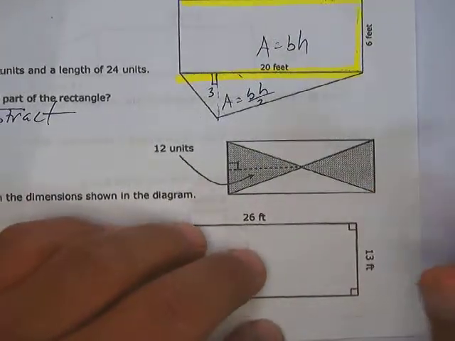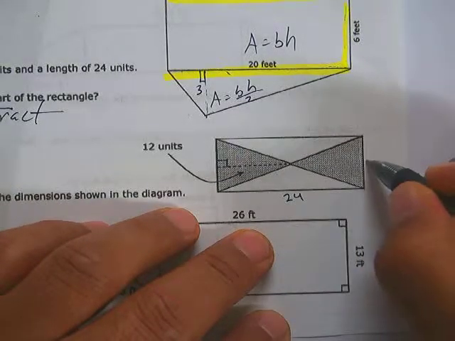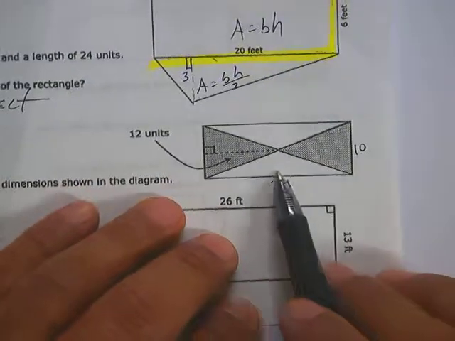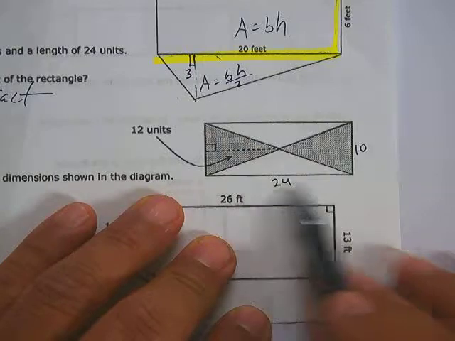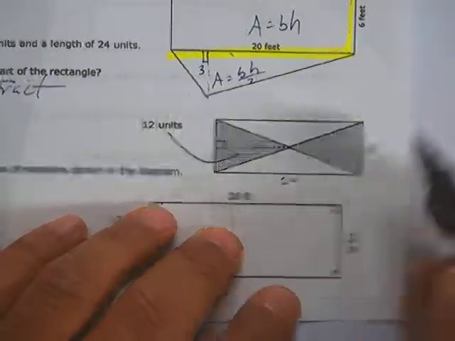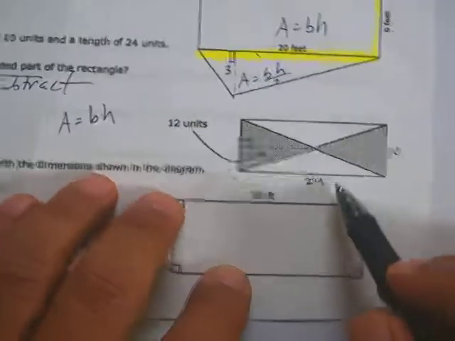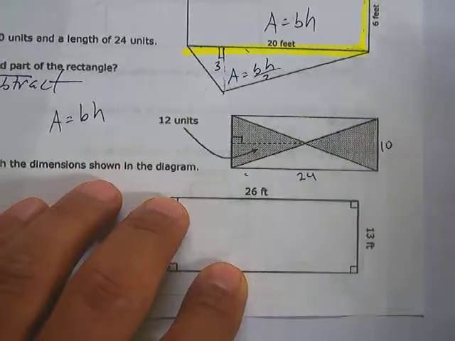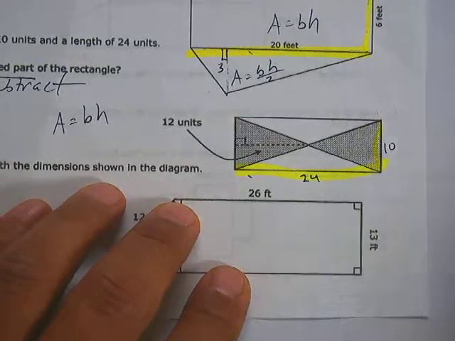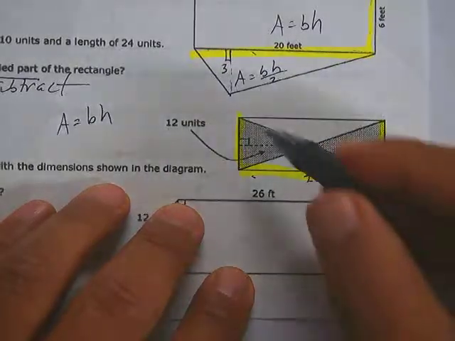Okay. So just remember, make your width 10 and your length 24. So your length is 24 and your width is 10. Okay. And so now you can figure out the answer. Think there, you have a rectangle, you have 2 triangles that are the same. All you gotta do is find the area of the rectangle. So you do base times height, area of the rectangle. So the area of the rectangle is just base times height.